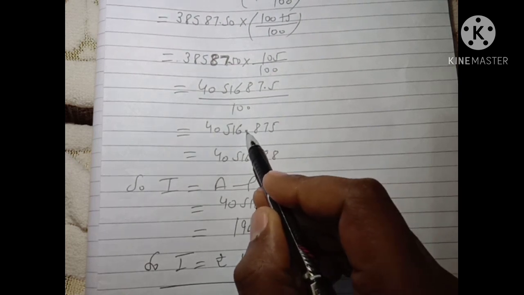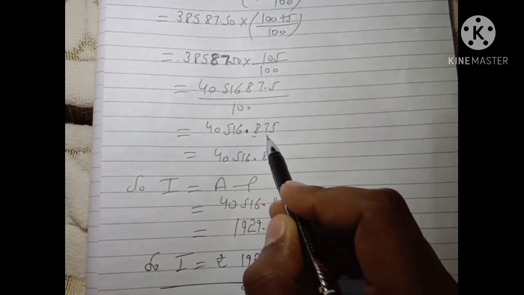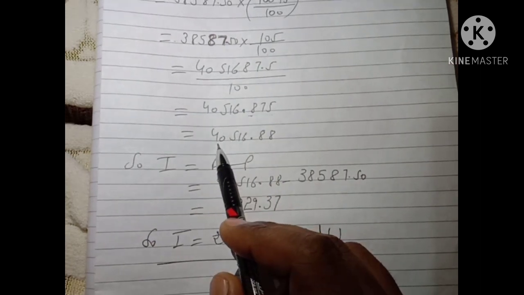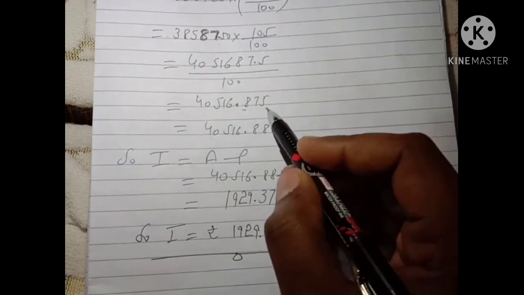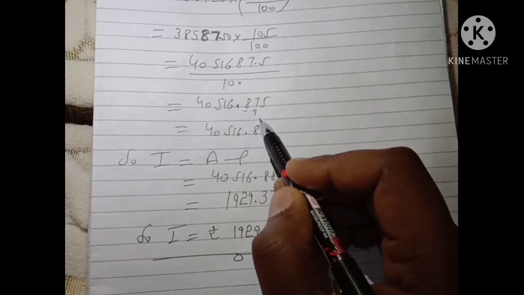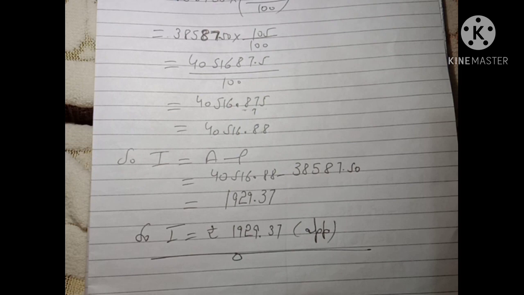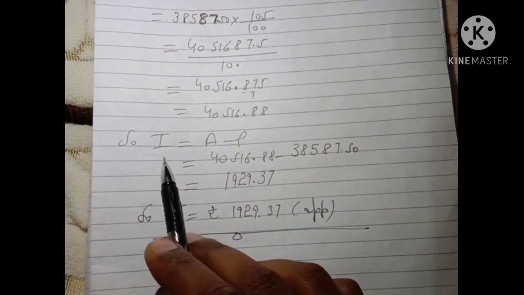Now you can see after the decimal there are three digits, but we have to take the answer only in two digits. So it will become 40,516.88 rupees. We have to increase this digit by 1, so 7 will become 8, so it will become 0.88. So this is the amount in the case of the fourth part of the fifth sum. And now we have to find out the interest also.